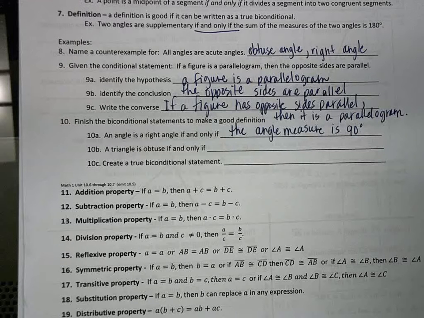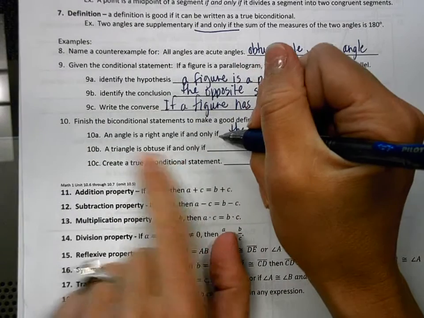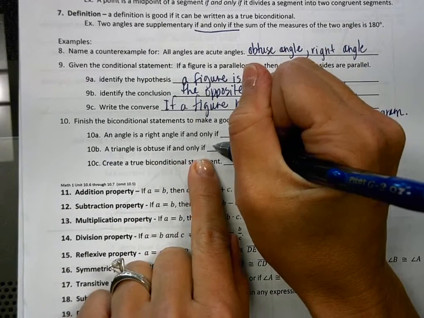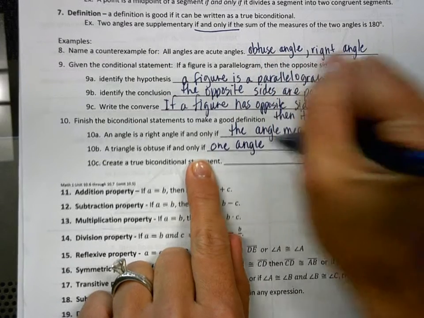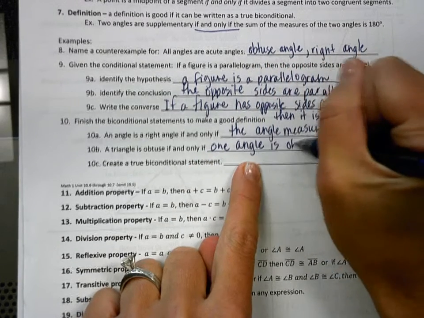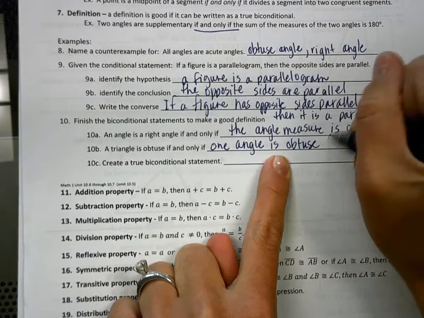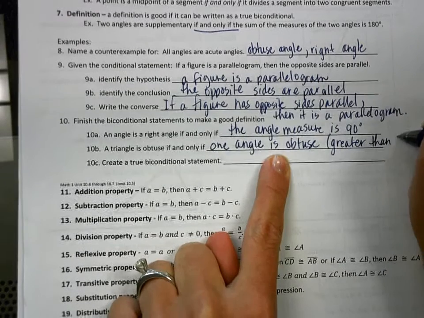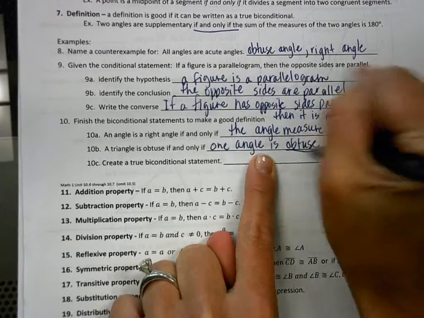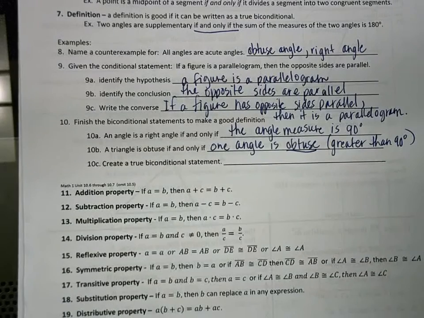Just one, right? And so you might want to include something like that. So I put, okay, a triangle is obtuse if and only if one angle is obtuse. Or you could put, if one angle is greater than 90 degrees. So this could be interchanged, or you could put both into your definition.